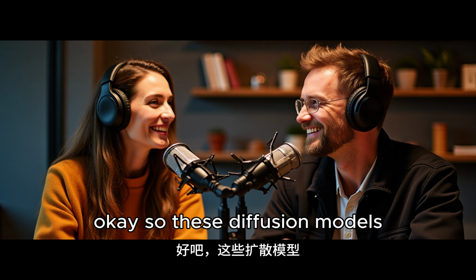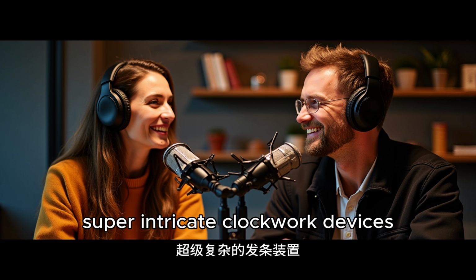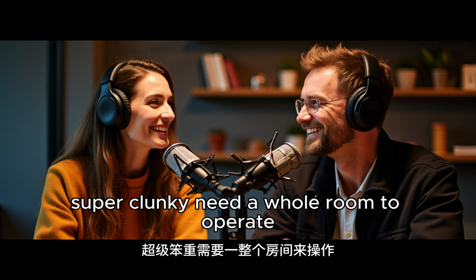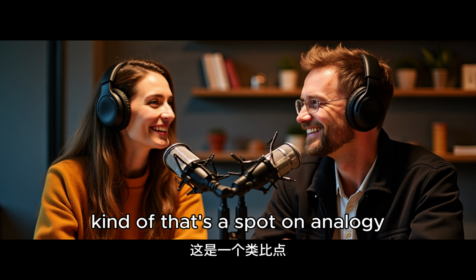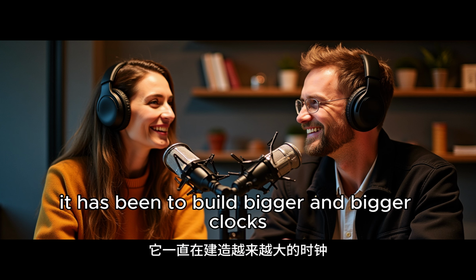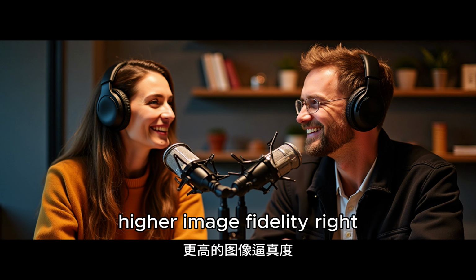Okay, so these diffusion models are like massive, super intricate clockwork devices, capable of incredible stuff, but also super clunky. They need a whole room to operate, kind of. That's a spot-on analogy. And the trend in AI image generation has been to build bigger and bigger clocks, essentially, to get even more precise timekeeping, or in our case, higher image fidelity.